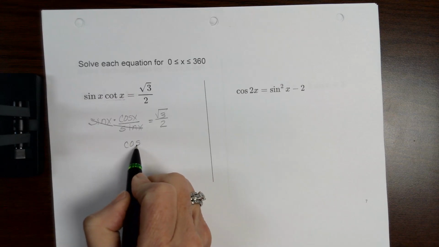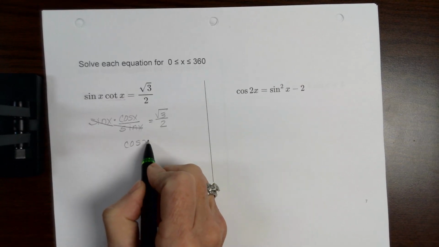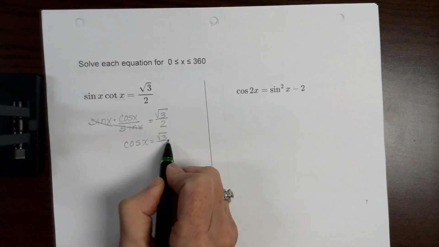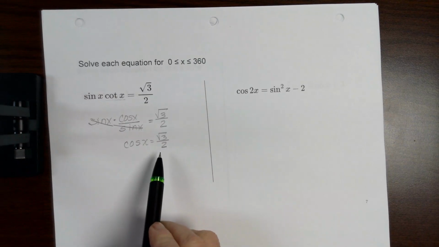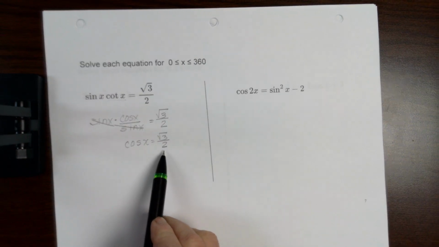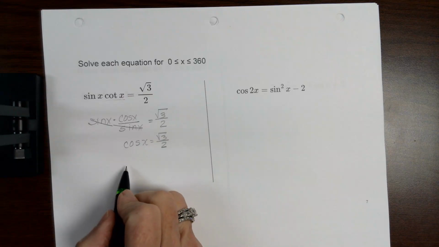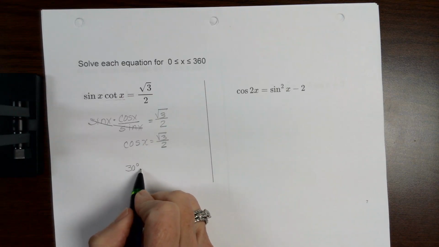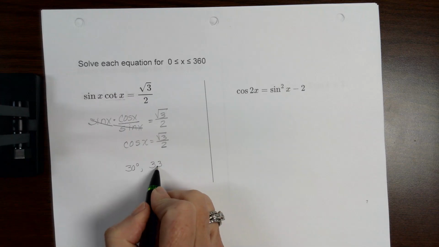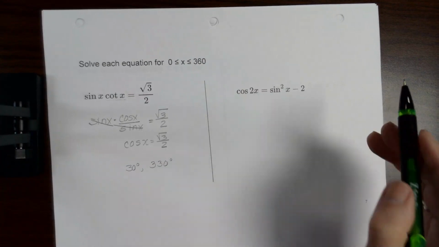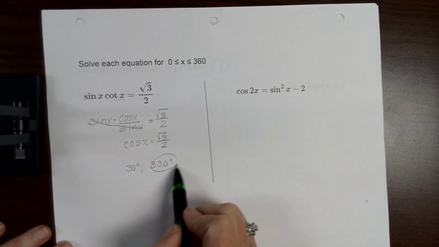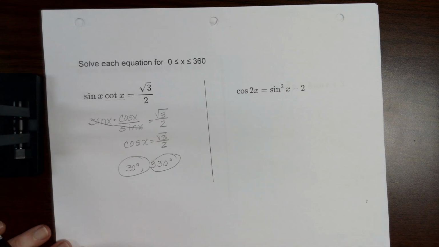So I'm looking where the cosine of x is equal to the square root of 3 over 2. Not for the principal values, but for one time around the circle. So you're talking the first quadrant and the fourth quadrant. So it's 30 degrees and it's 330 degrees. I'm allowed to go through my second and third quadrant here. That's why it's different than when we're talking about principal values.